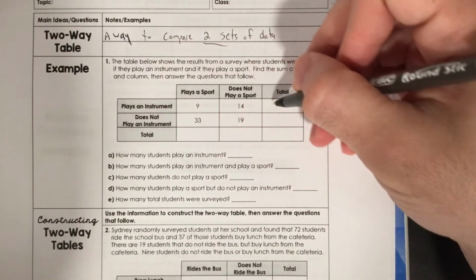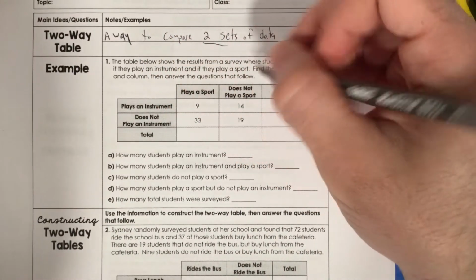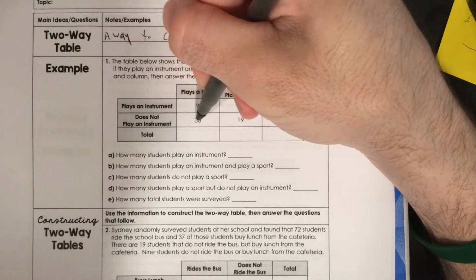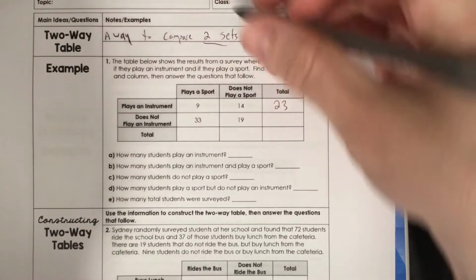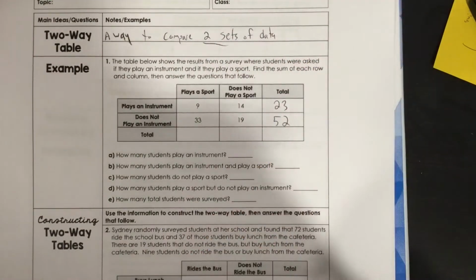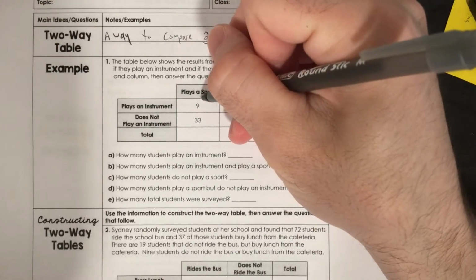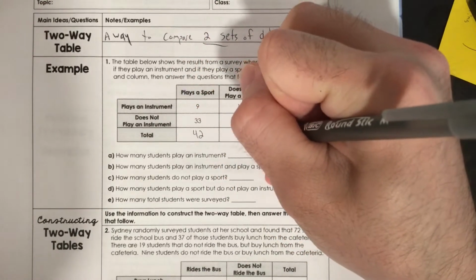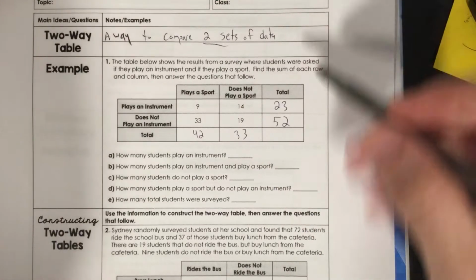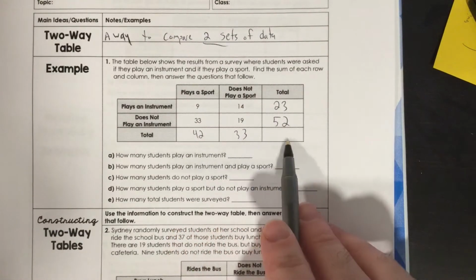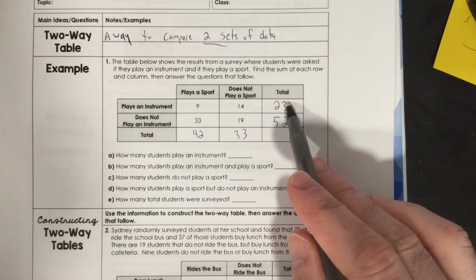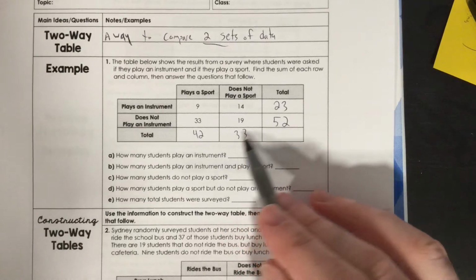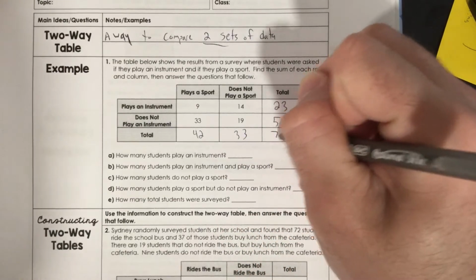So the total amount of kids that play an instrument, I would add 9 and 14, I get 23. They do not play an instrument, I would add 33 and 19, 52. And then I'm going to also total those who play a sport. 9 plus 33 is 42, 14 and 19 is 33. Now, if I add up 42 and 33, I should get the same number by adding 23 and 52. So if I add 42 and 33, I get 75, and I get 75.